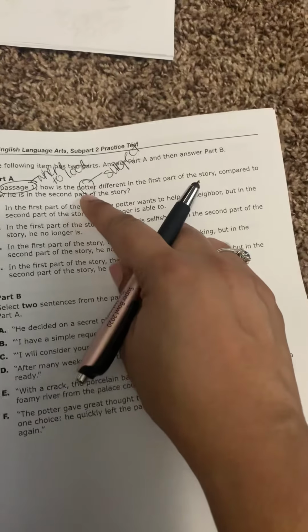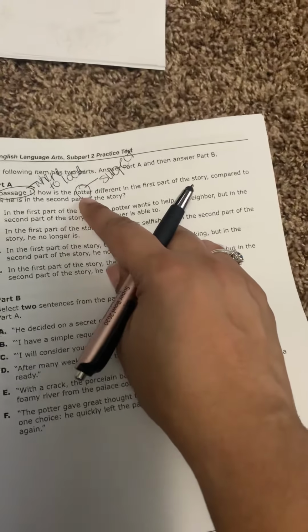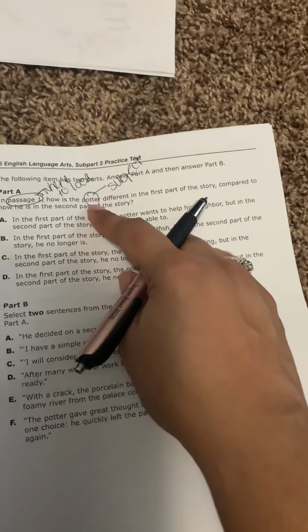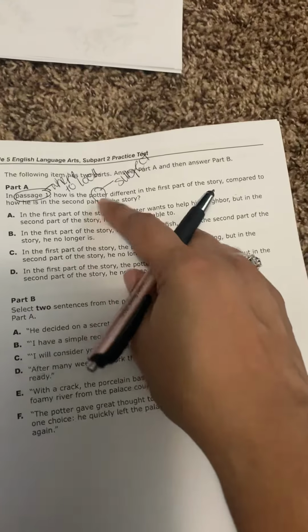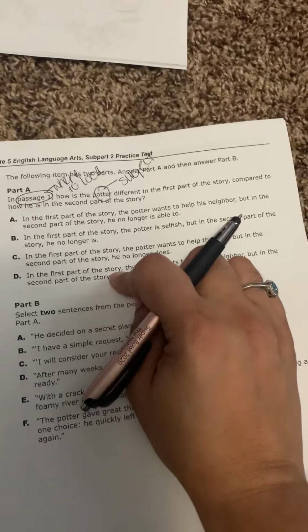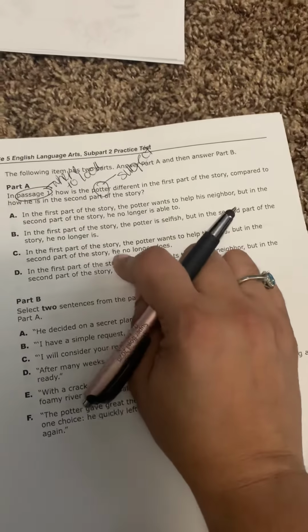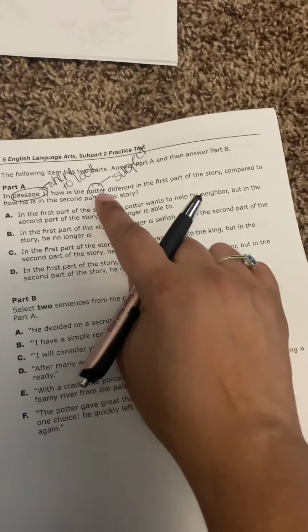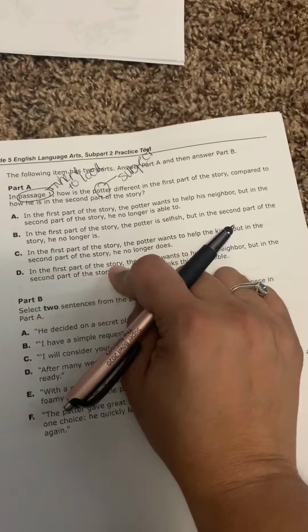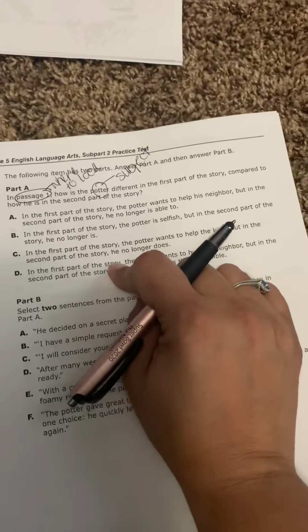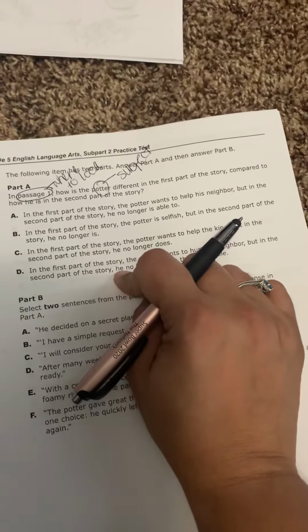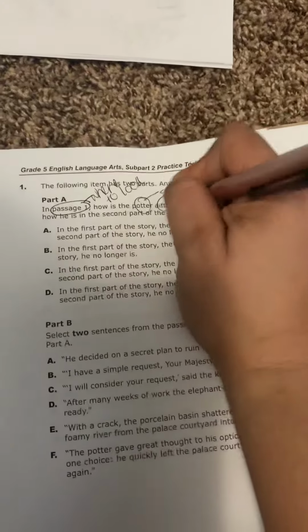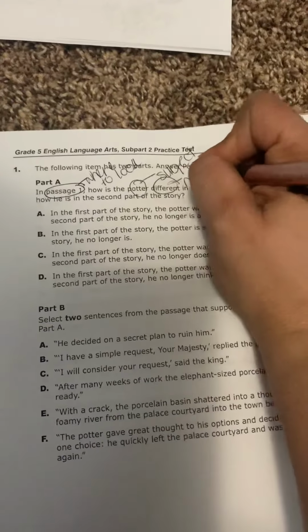The reason that we select potter is because when we're looking for an answer, we want to make sure that our answer references the correct character. Now, this one is fairly easy, but sometimes students get tripped up on this because they're not paying attention to the subject of the question and making sure that they find an answer that has that same subject. So if it's asking you about the potter, we want to make sure that we circle a response that pertains to the potter, okay? And then different, we want to know how he's not the same.